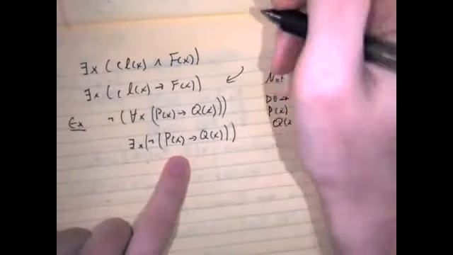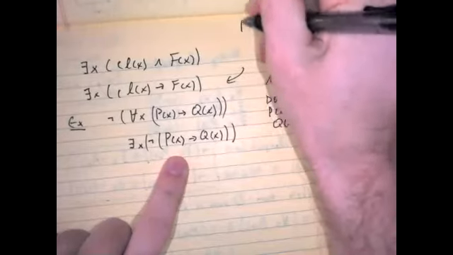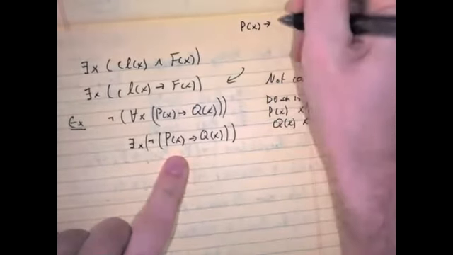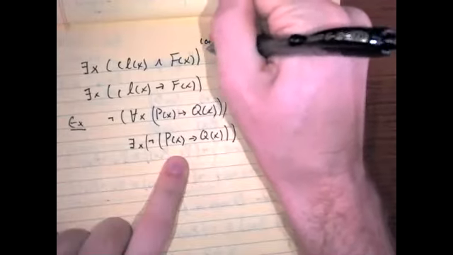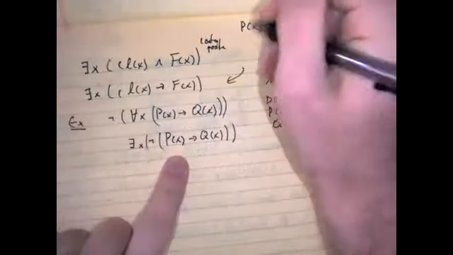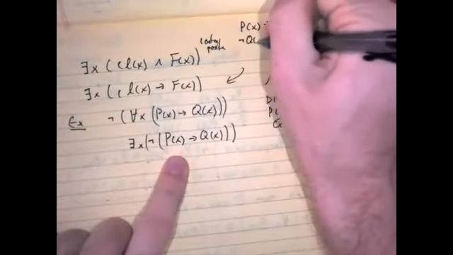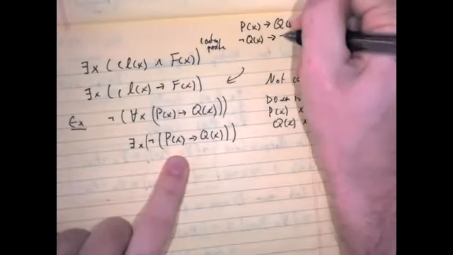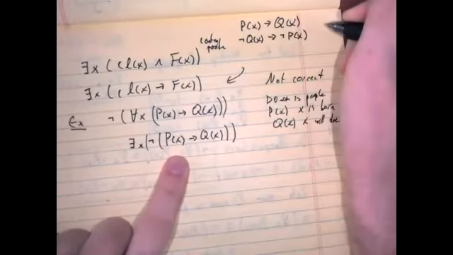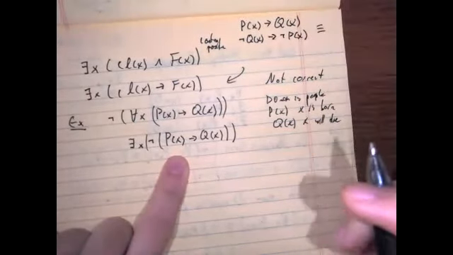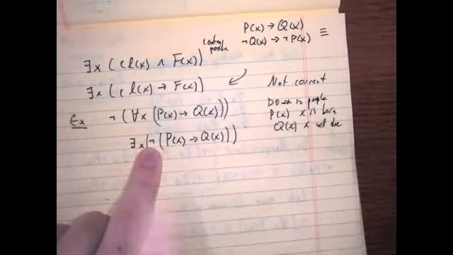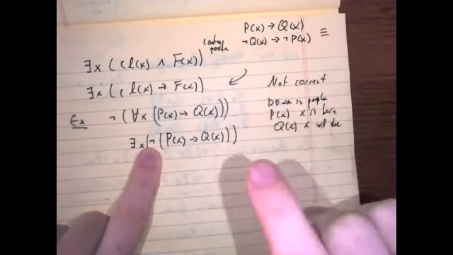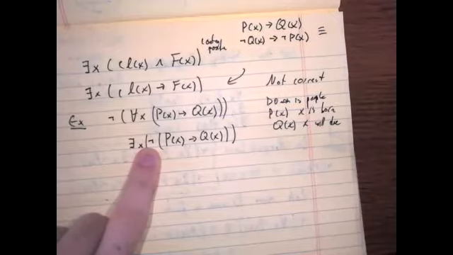The contrapositive of the proposition P of x implies Q of x is not Q of x implies not P of x. But these are equivalent, right? Whereas the negation is going to produce a proposition which is not equivalent. In fact, it's somehow the reverse of equivalent.